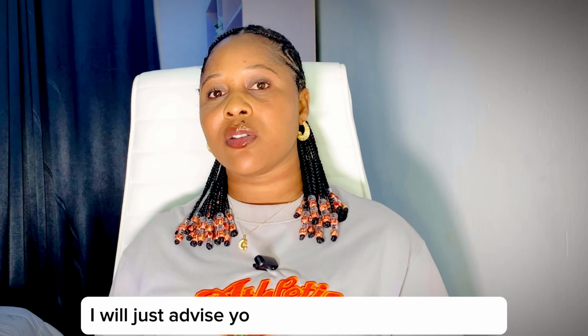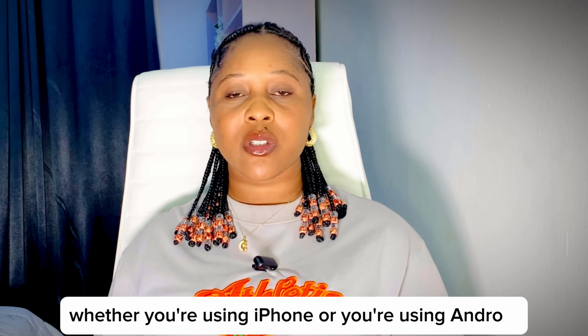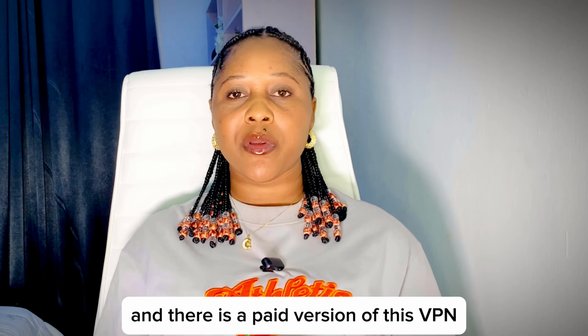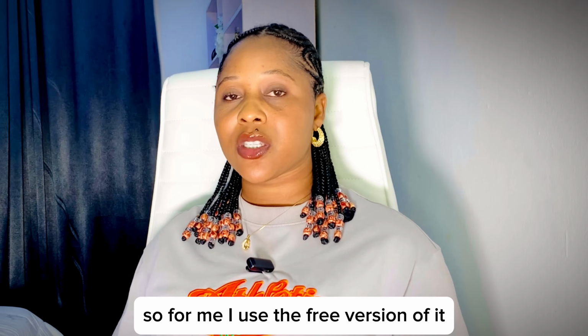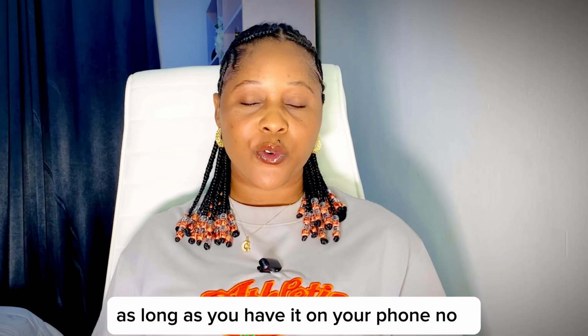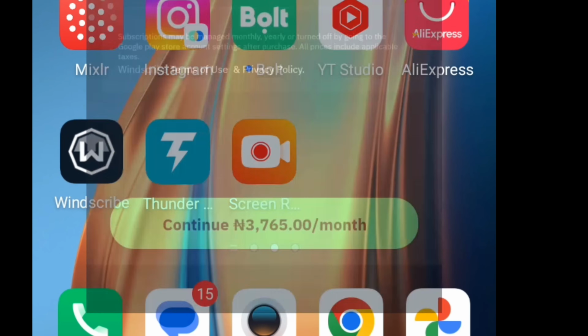I would just advise you download the Thunder VPN, whether you're using iPhone or Android. There is a paid version of this VPN, which is a monthly subscription and yearly subscription, and there's also a free version of it. For me, I use the free version of it. You can continue using the free version as long as you have it on your phone. These are the 2 VPNs I downloaded, Windscribe and Thunder.